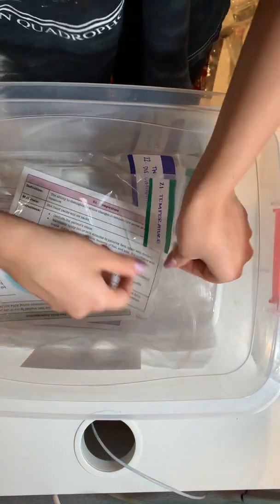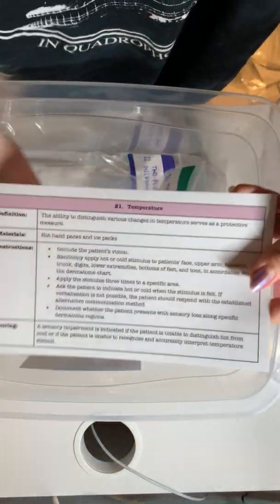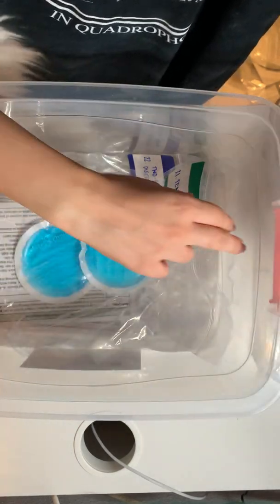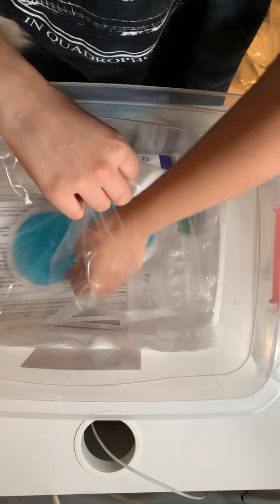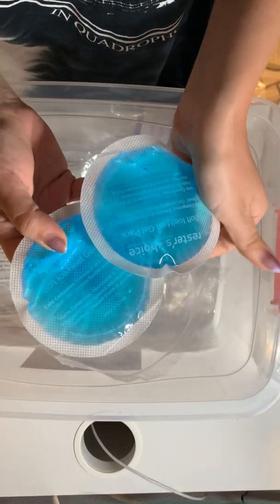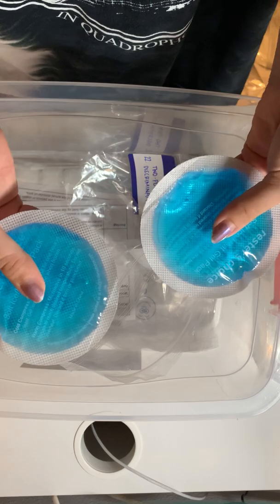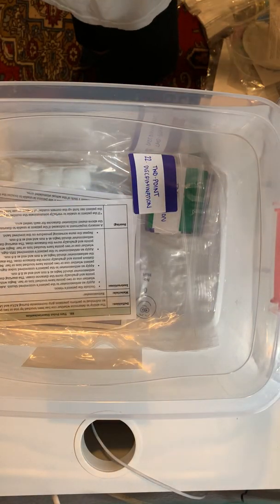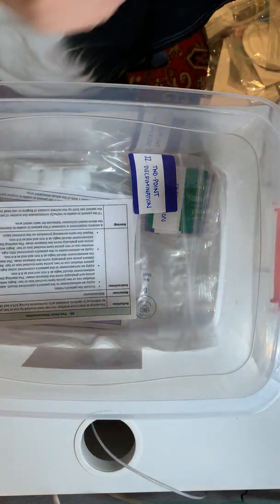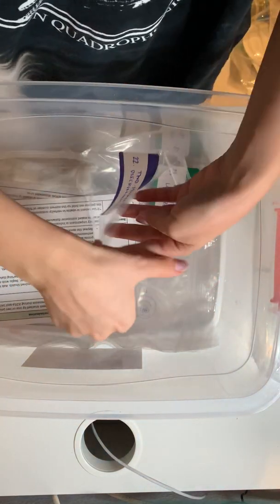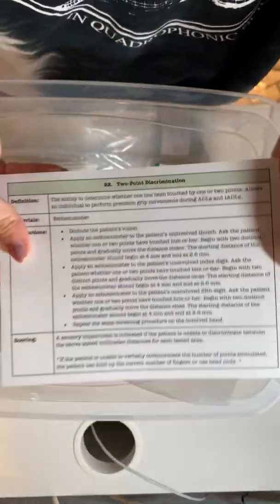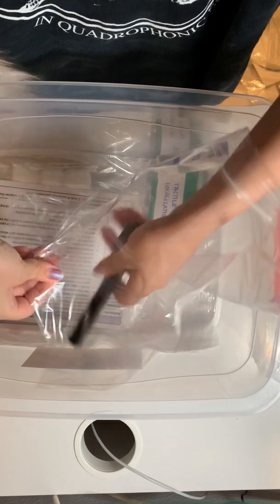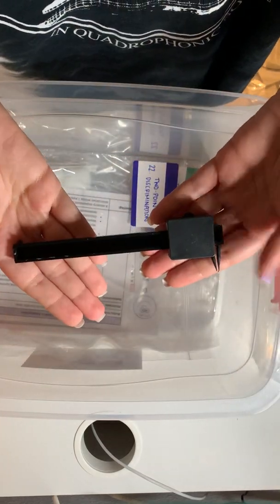Next I have temperature. Here are the instructions. And then I have 2 hot and cold packs, one you put in the microwave and one you can keep in the freezer. Next we have 2-point discrimination. Here are the instructions. And here's the aesthesiometer.